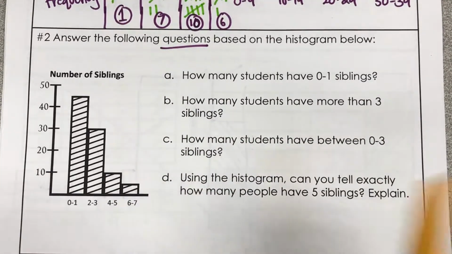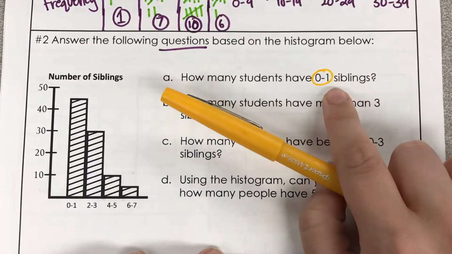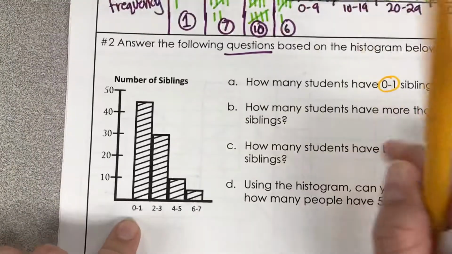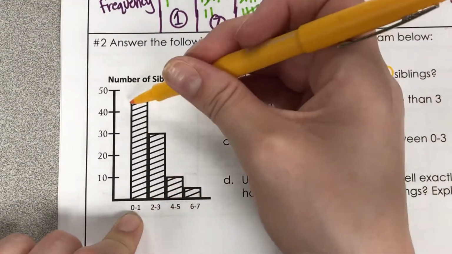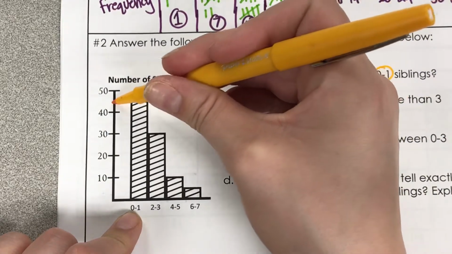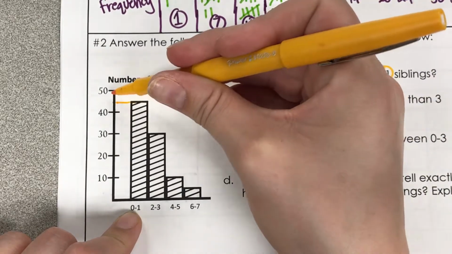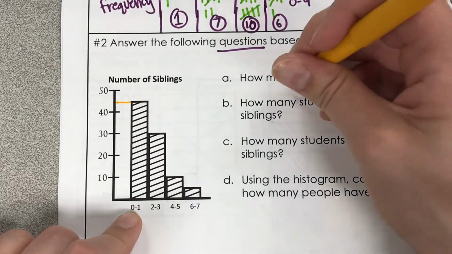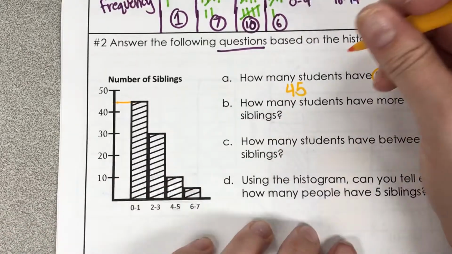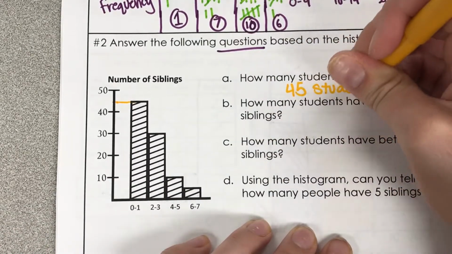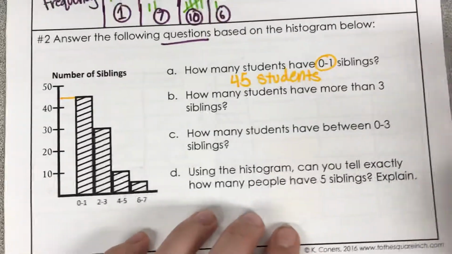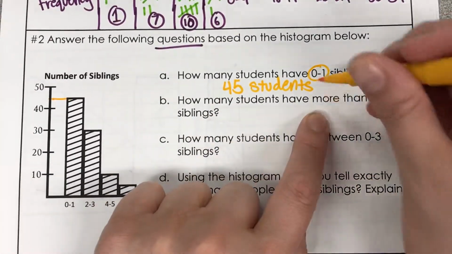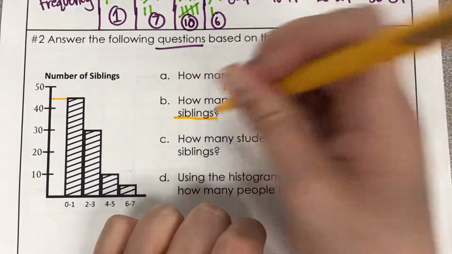How many students have 0 to 1 siblings? So it's asking the frequency, so I'm going to go to 0 to 1 siblings, and it looks like it's about halfway between 40 and 50. Well, halfway between 40 and 50 is 45, so that means the answer to this question would be 45 students.